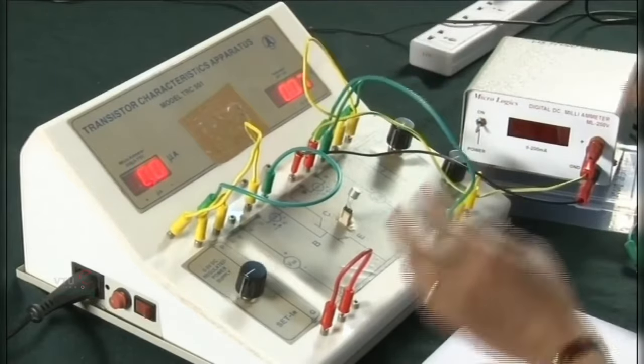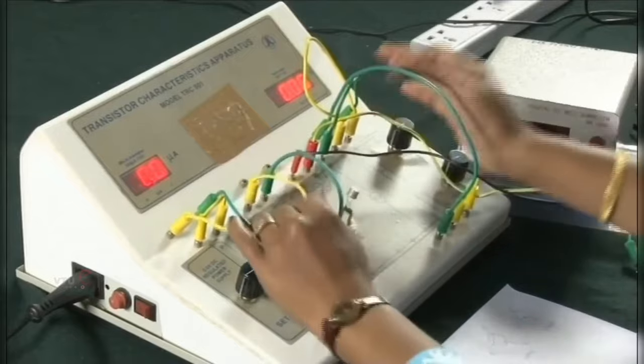So that is how we do the connections. Now the circuit is ready.